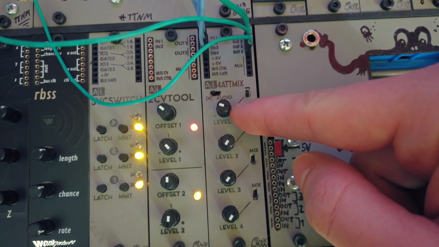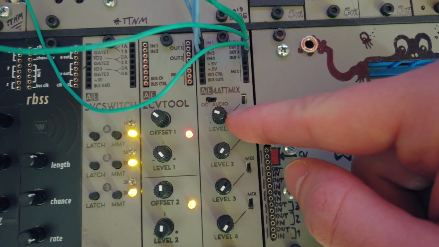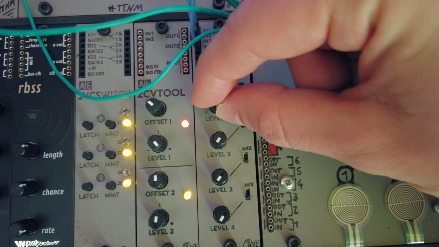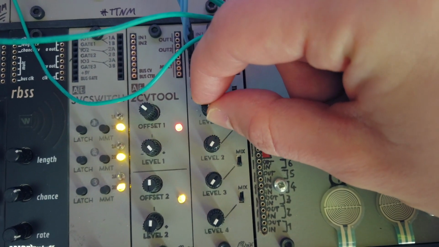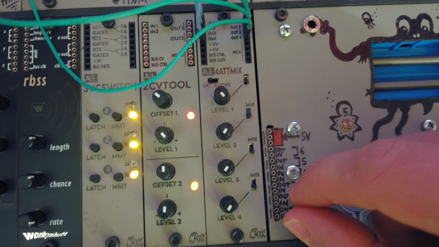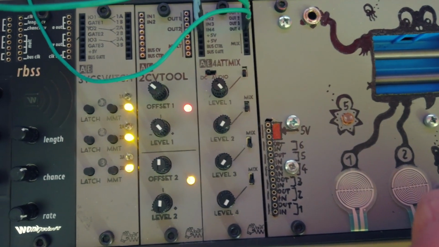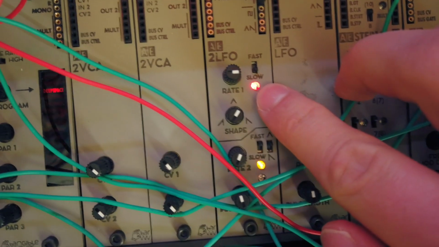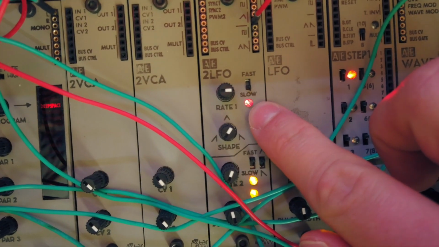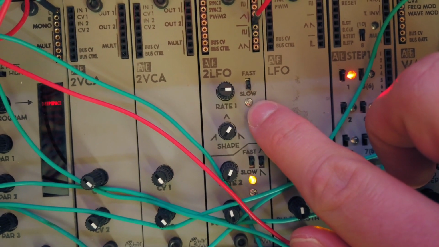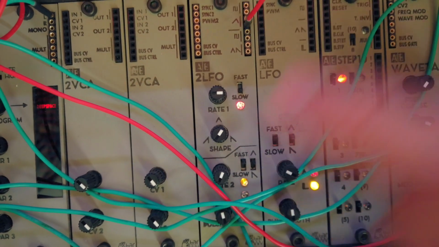And right now it's attenuated, so the signal is actually quite low. If I turn it up now, we're getting a lot more steps because the amplitude is higher, so in between it reaches a lot more quantization steps. I'm just going to show you the LFO. It's going up, now it's going down, and now it's 0. There aren't really any steps. And now it's just going up and down.